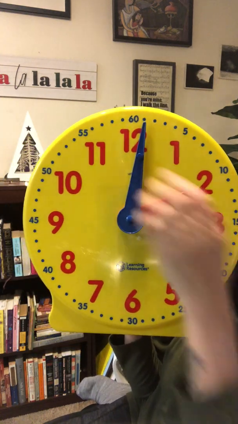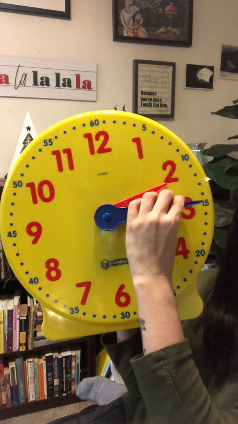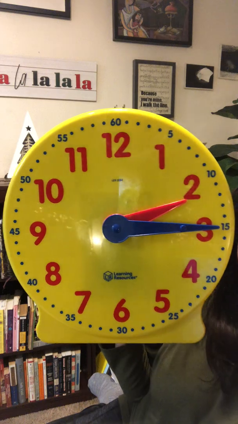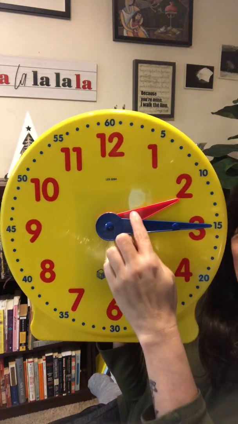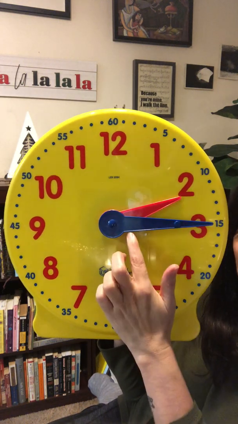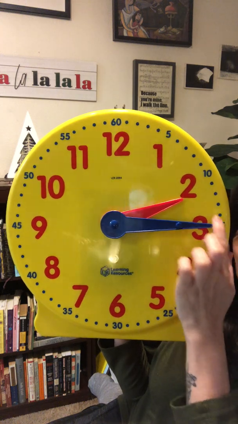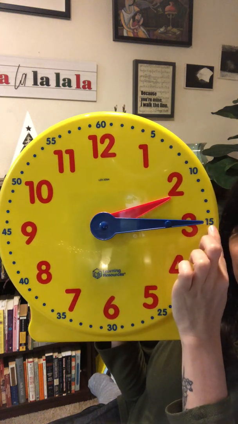All right, let's practice telling time. What time is it right now? The small hand is the hour. The big hand is the minute. 2:15.